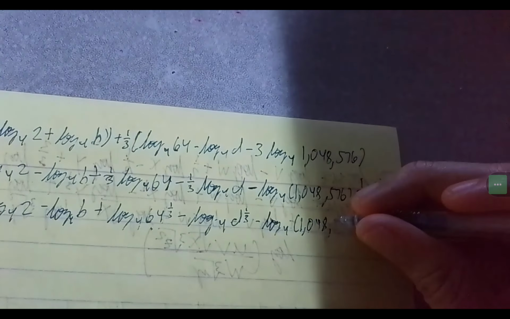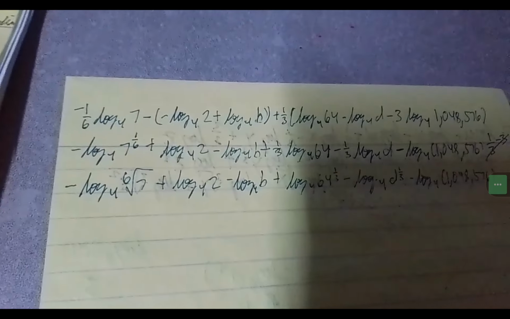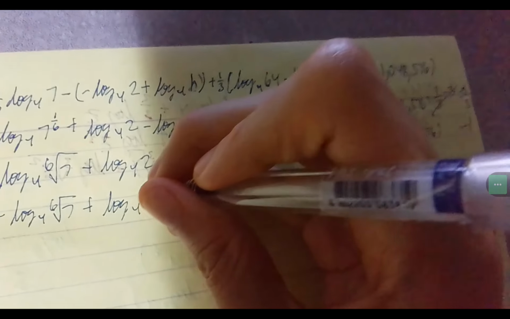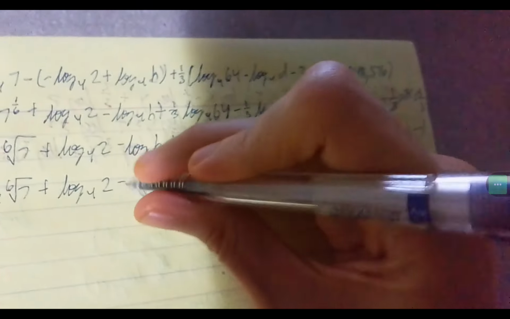And then this one, it's minus log base 4 of d raised to the 1/3 power again. Bring out the exponent. And then the third one, wala na si 1/3 kasi nag-simplify sa 3. So therefore, just copy log base 4 of that number na lang. So minus log base 4 of 1,048,576. So yun na yung sagot. Okay? Now that's your answer.